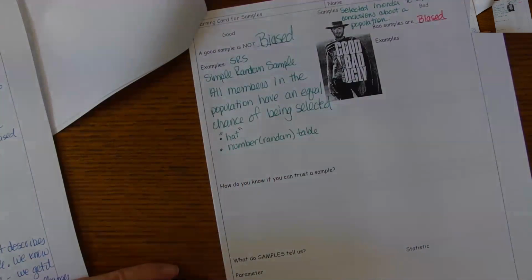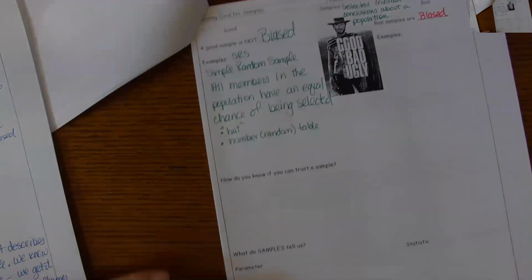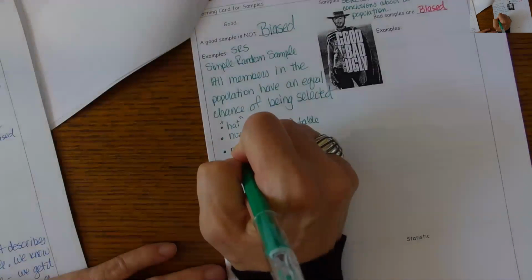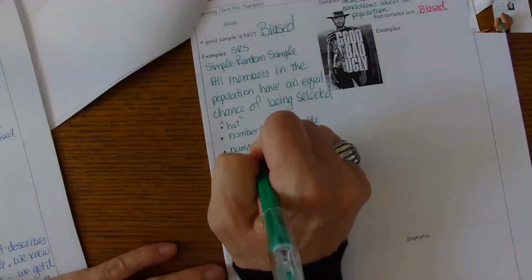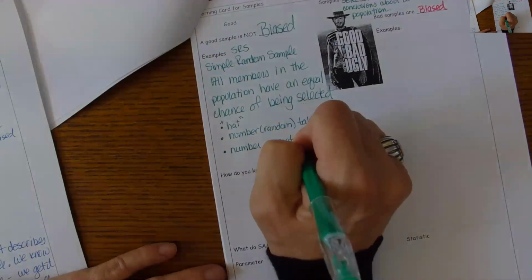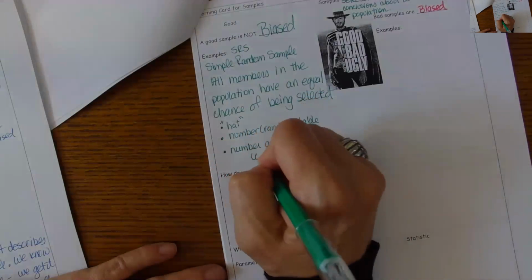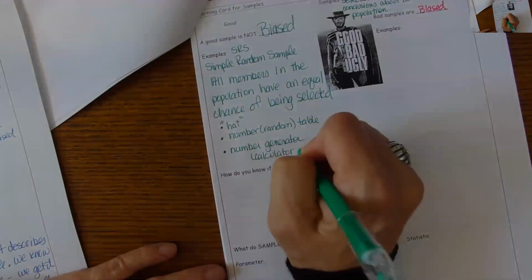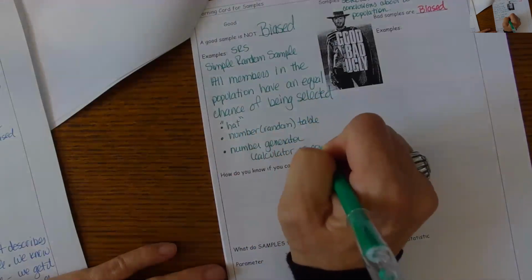It's not biased. It doesn't pick all the girls or the boys or the people with Nikes or whatever. It's totally random. Or the number generator that will generate some numbers for us. More commonly called a calculator or a computer.